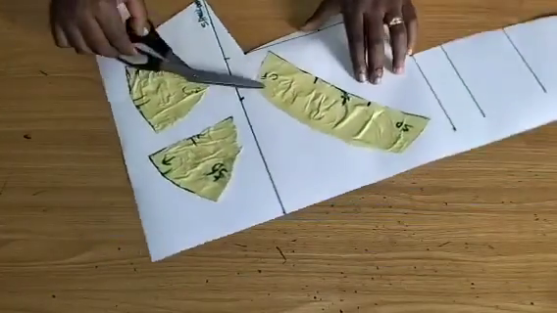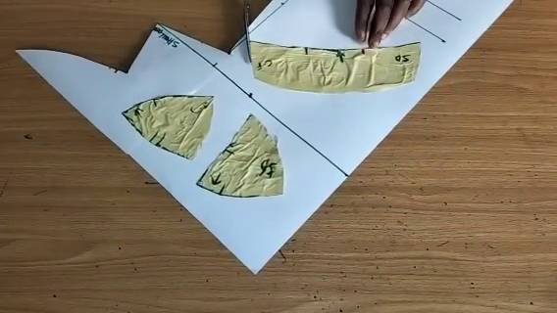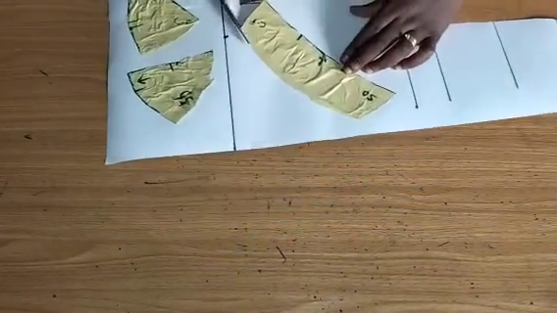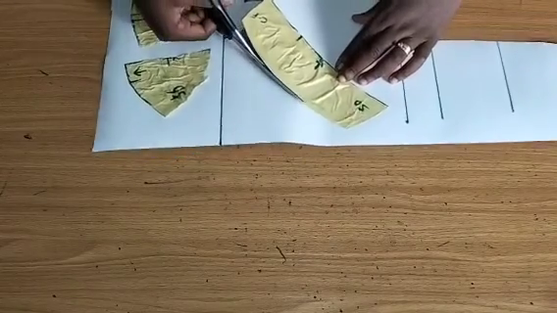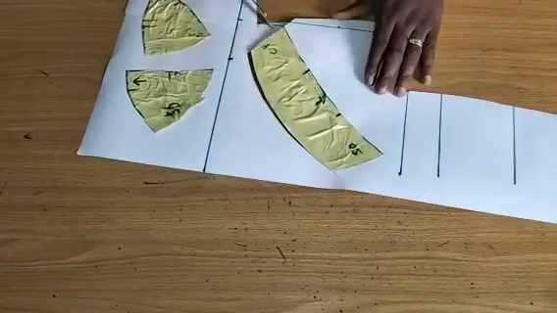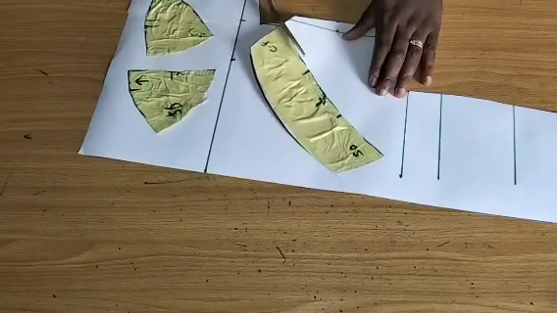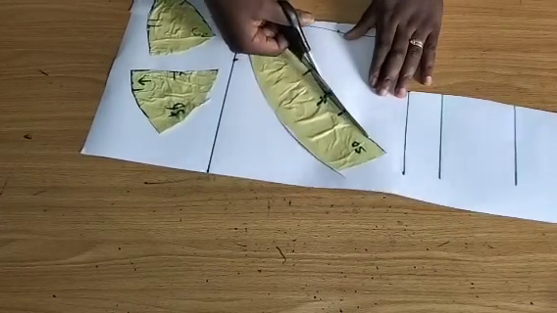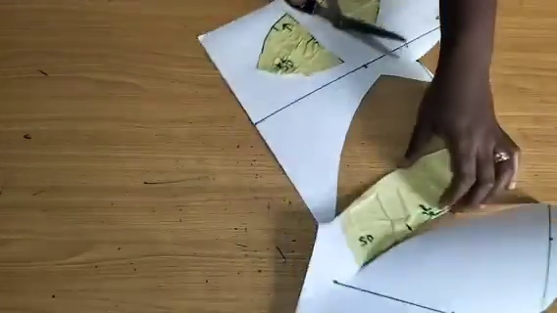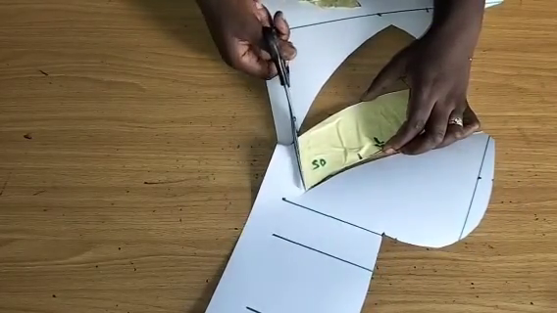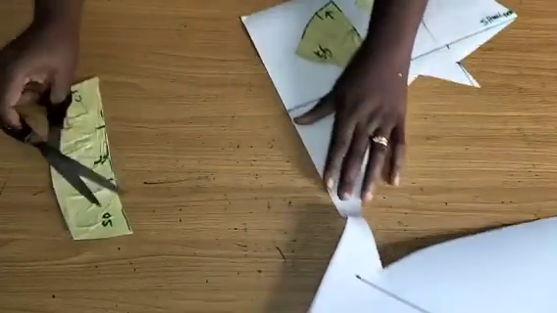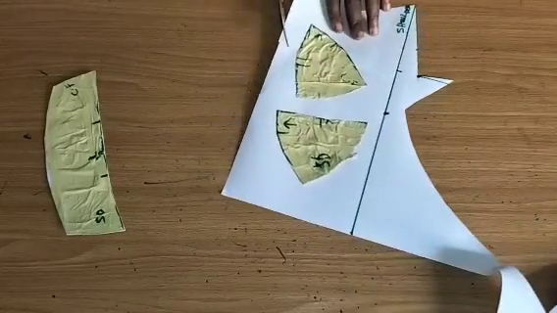Then I'm going to cut out my corset pattern. So this is the pattern I'm going to use to work on the corset. So I just cut it exactly the way it is. This is what I will use on my paper.